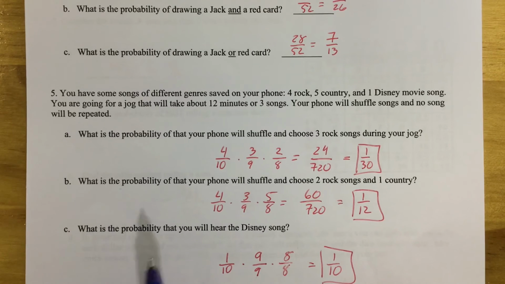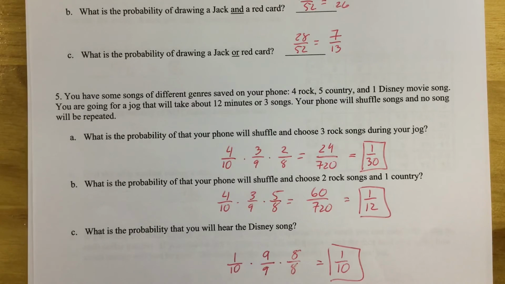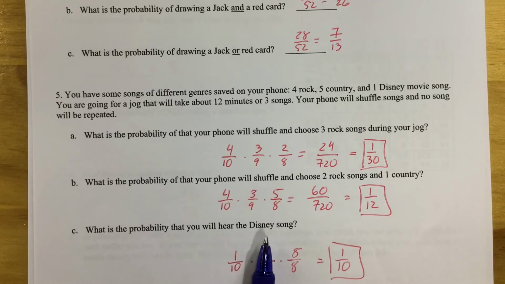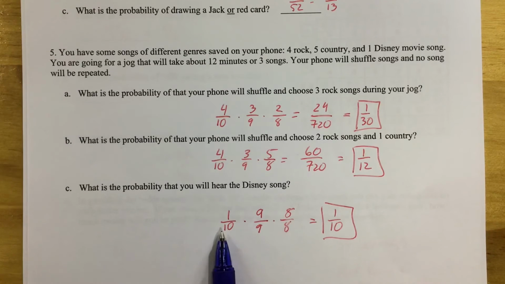All right, C, the probability that you will hear the Disney song. Okay, that means that we don't care if the rest are country or if they're rock, so you might as well pretend that they're all the same thing. The way that I approached it was to think about, what if we just get the Disney song first? The order really doesn't matter, and it doesn't affect the answers at all. Just pretend that the Disney song is chosen first. So there's a 1 out of 10 probability that you'll get the Disney song.